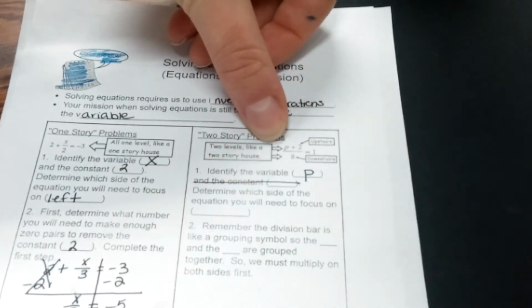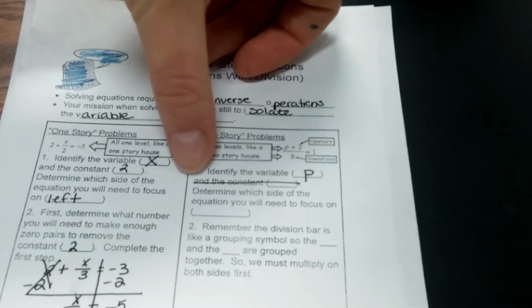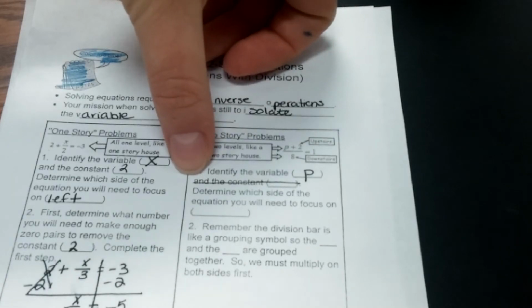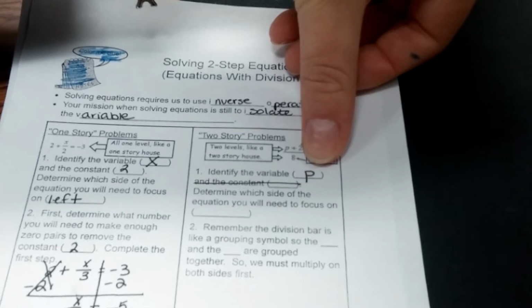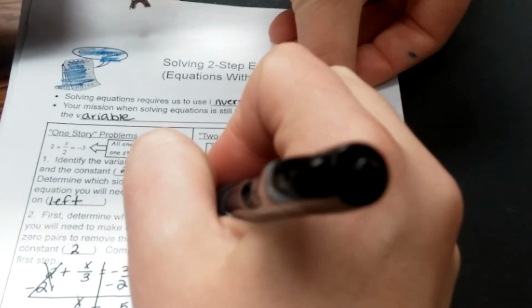Really, when you're looking at a two-story problem, the most important part is to identify that variable and then determine which side of the equation we'll need to focus on. So if the variable is on the left, we're going to need to focus on the left side of the equation.